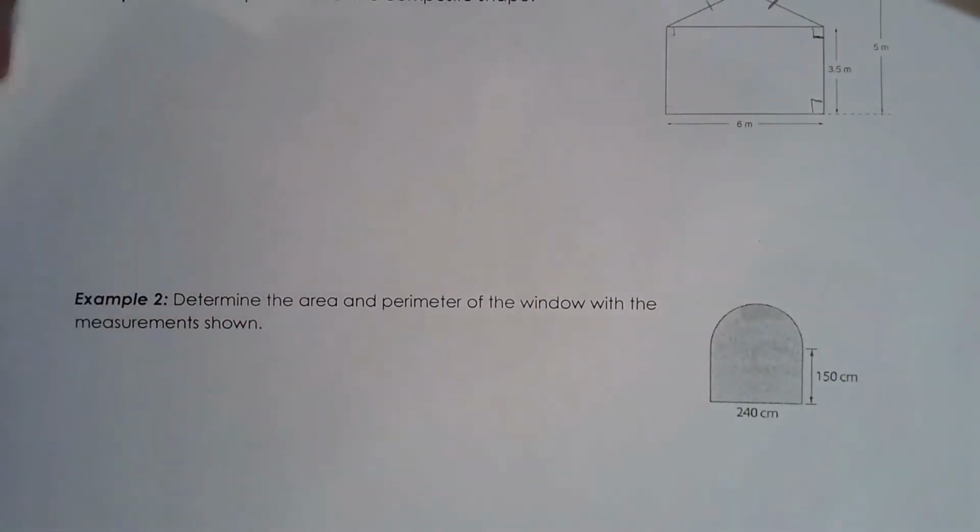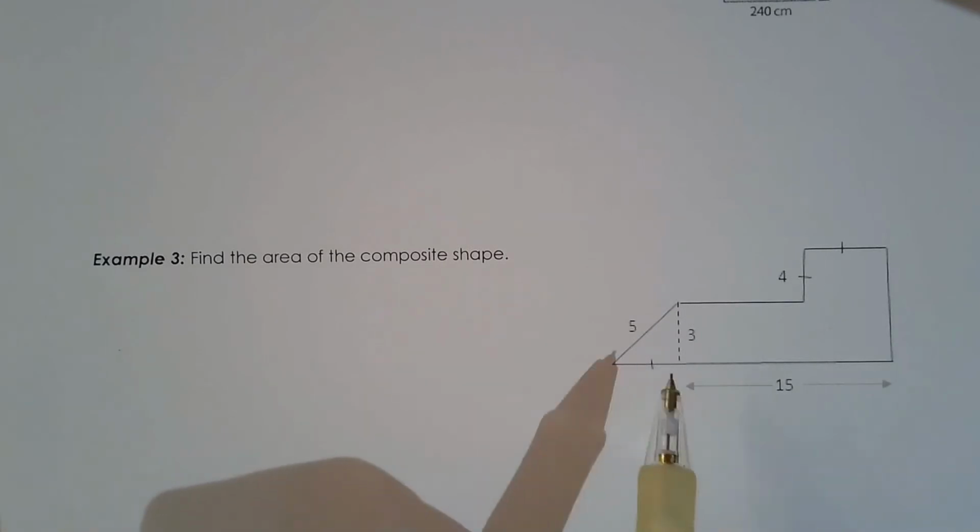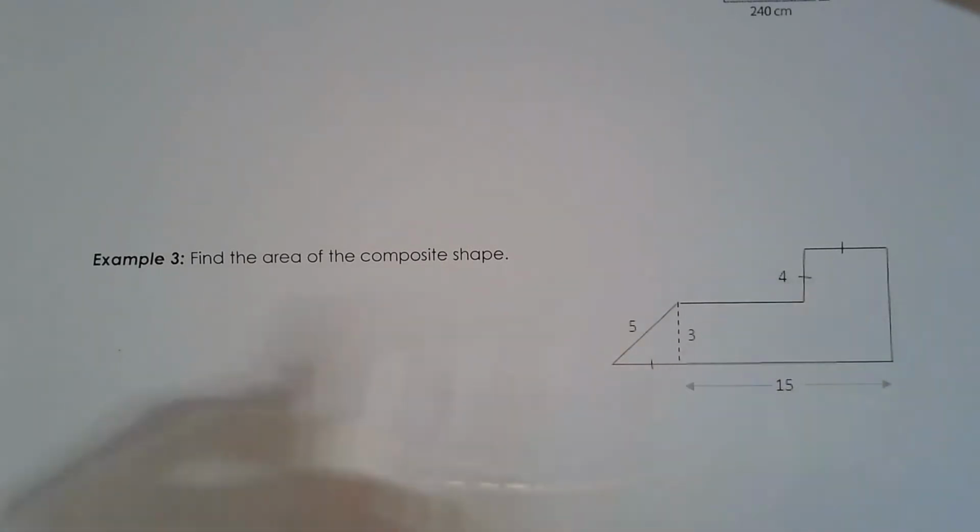For example 2, you have a semicircle and a rectangle. You put those two basic shapes together and you've created your composite shape. The last example, we're putting a triangle with a rectangle with a square. You put those three basic shapes together and that forms our composite shape.